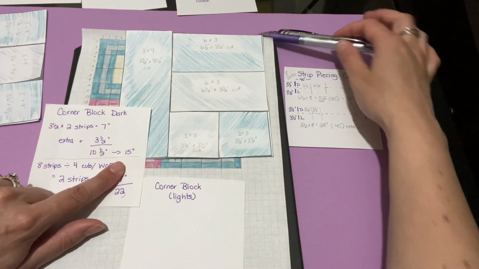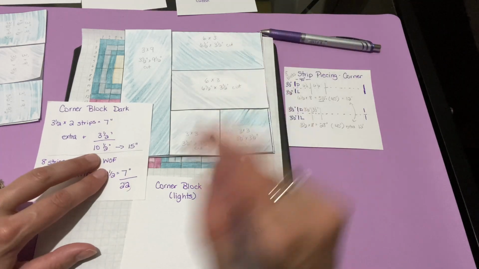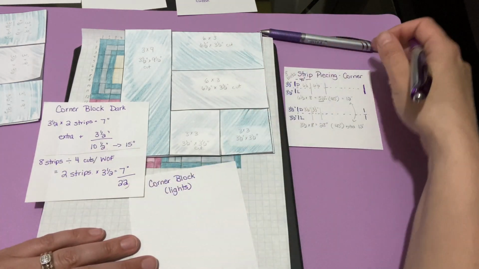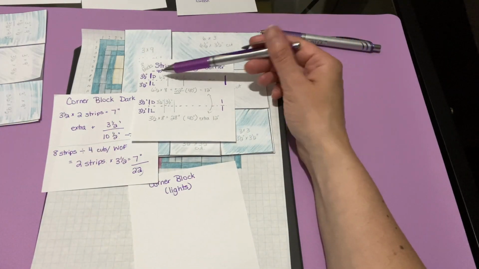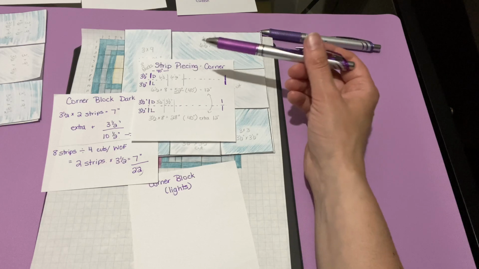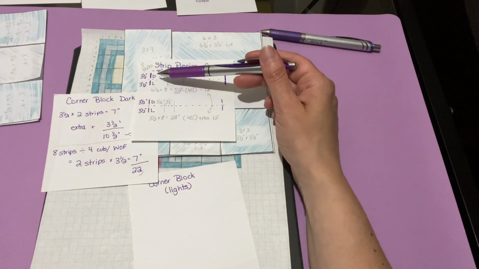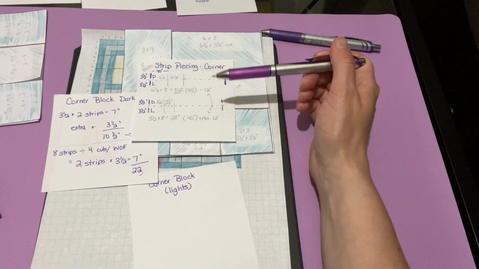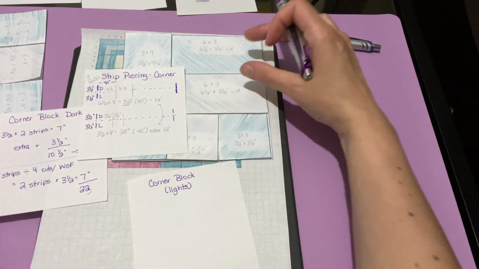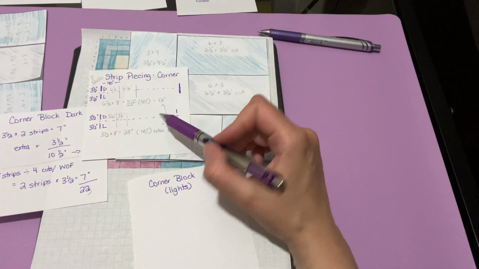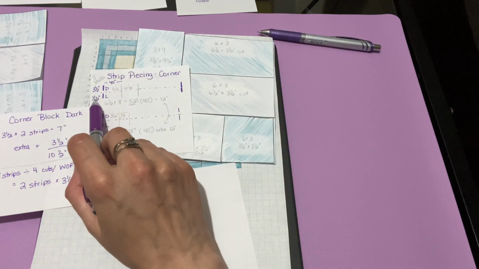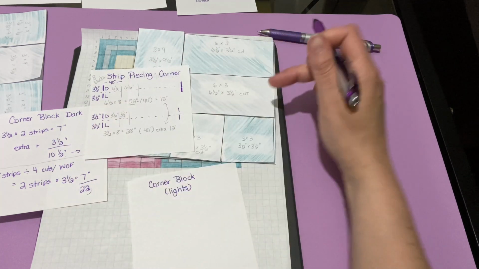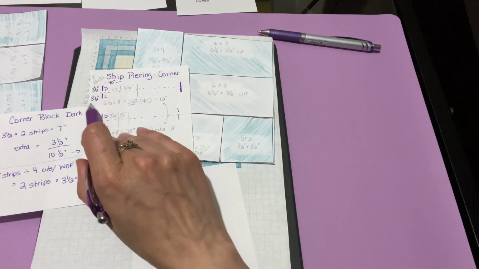So for my corner, for the lights, I have a total of 2 strip sets that are needed because my larger ones are going to borrow from the extra of these ones. And each strip for that set is going to cut at 3.5 inches.